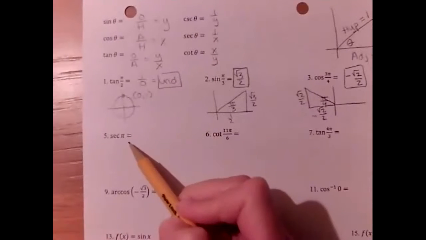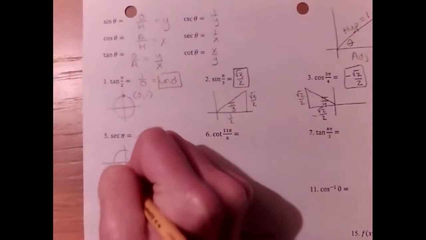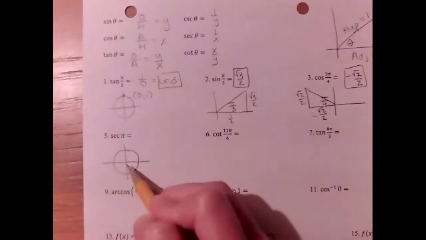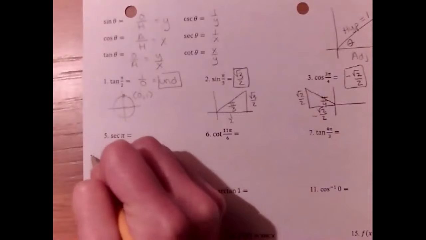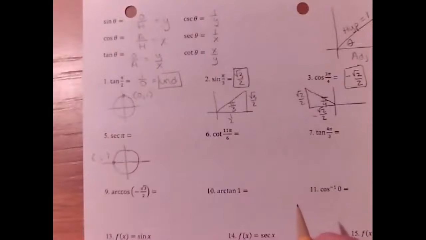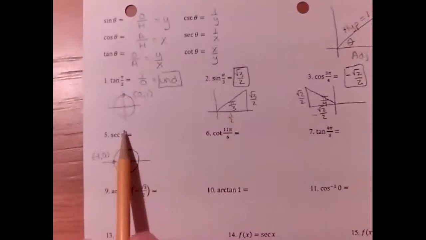All right, moving on. Secant of pi. Pi is one of the quadrant angles that's not going to give you a triangle. Pi is going to be right over here. So what are the coordinates at pi? -1, 0. Perfect, -1, 0.